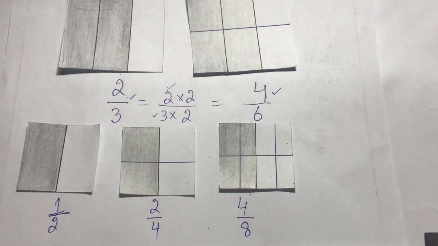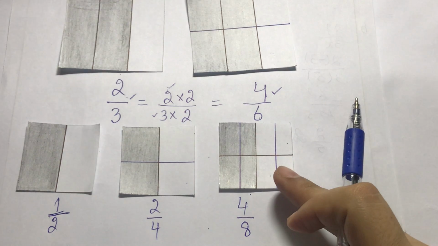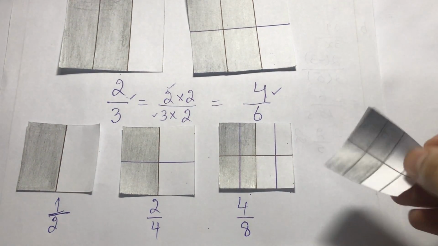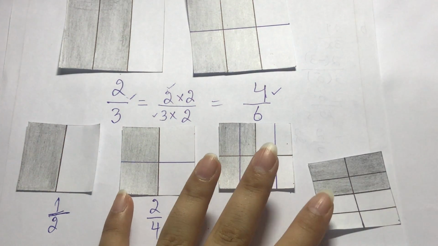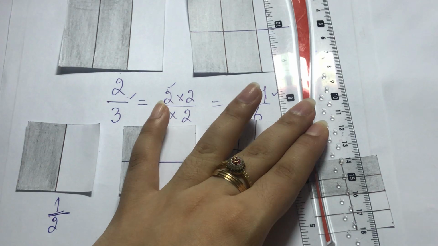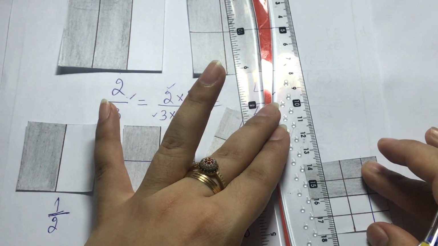Now what happens if I divide this 4 over 8 again, each part horizontally into 2 equal parts like this?